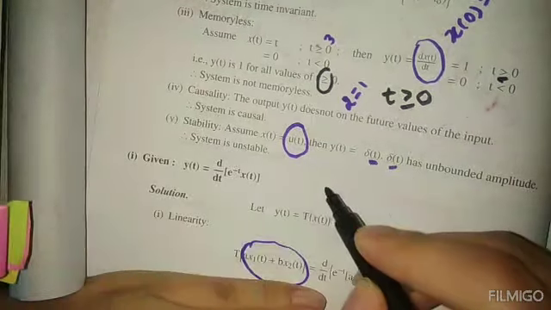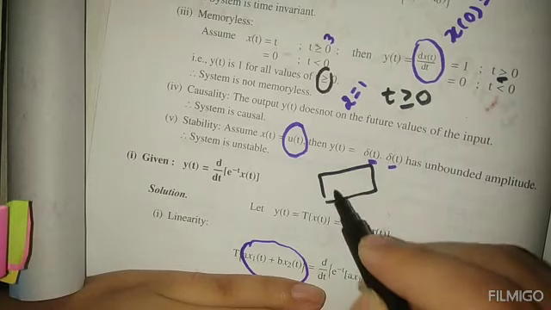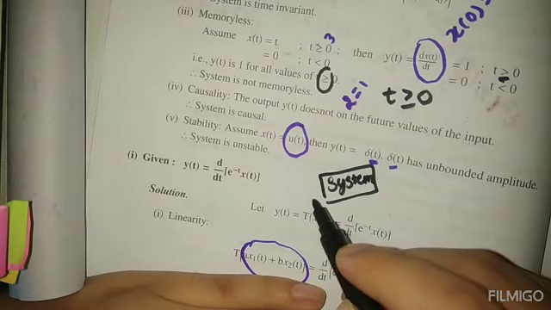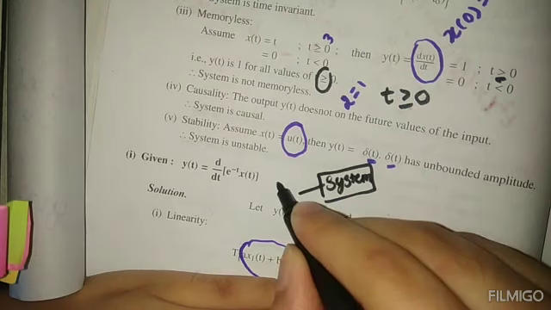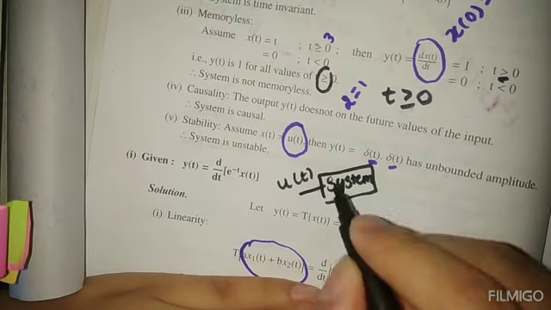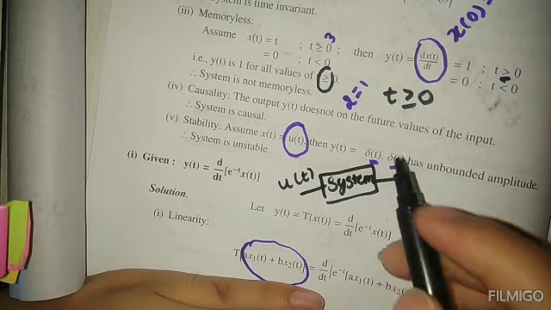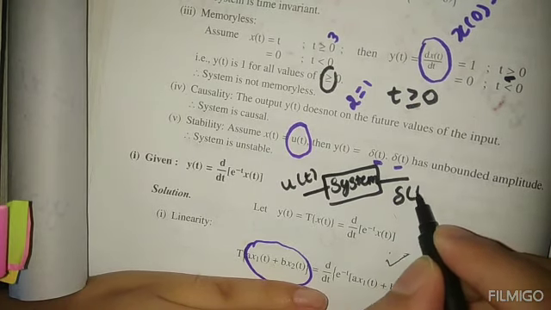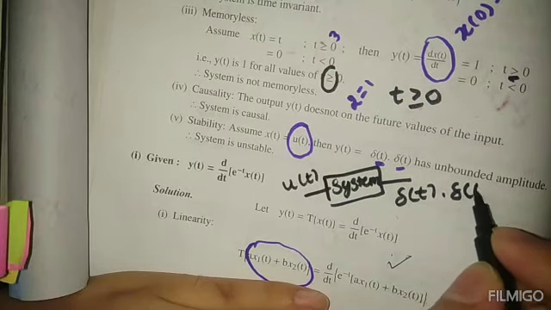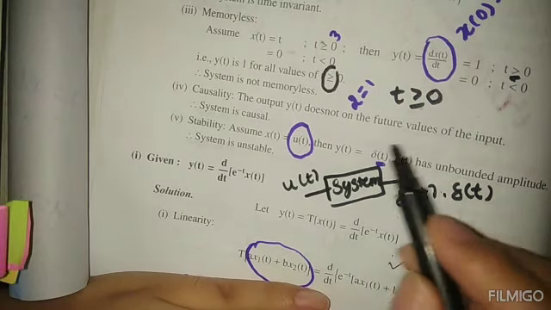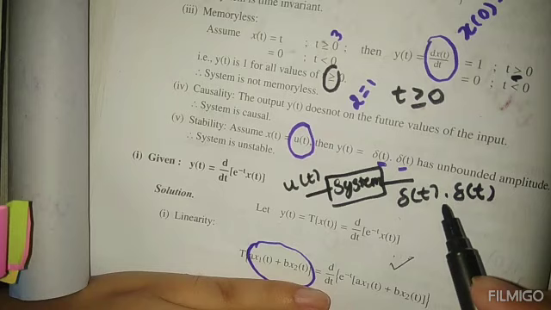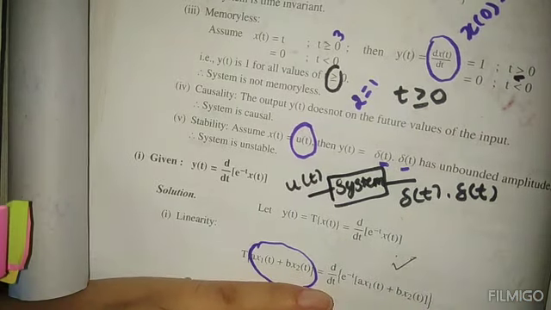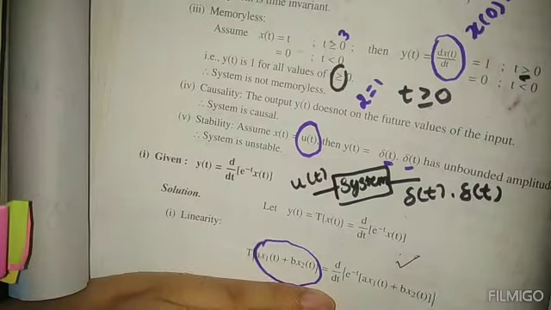So here is a system, right? Yes, I'll write a system. And in the case of the system, I apply u of t as an input to the system, that is a bounded input, and I check y of t. So that is, I get 2 times delta of t, which is my impulse function, and this impulse function has an unbounded amplitude. So therefore it is an unstable system, right? I guess you got it, right?